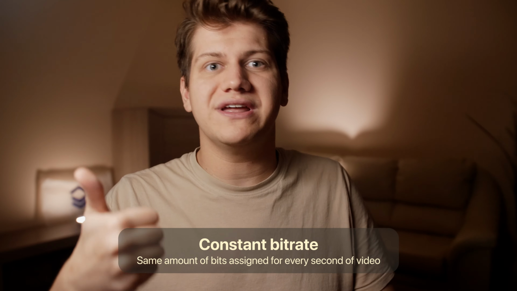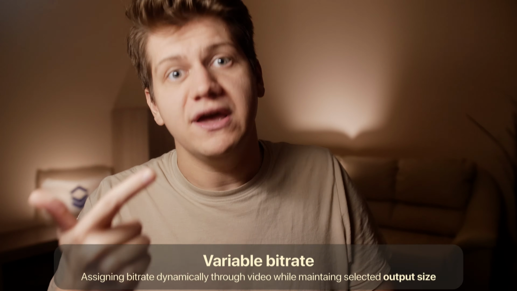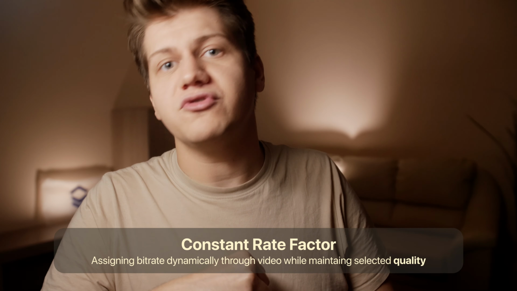We have 3 methods of assigning bitrate. First is constant bitrate, which means every second will give the same amount of bits to work with. Second is variable bitrate, in which bitrate is dynamically assigned on the fly. More to more complex scenes, less to less complex scenes. It is commonly used together with 2-pass encoding, which means it will first analyze the whole video and then encode based on findings. By doing so, it knows what happens ahead of the frames that are currently processing, and it can assign bytes more effectively.